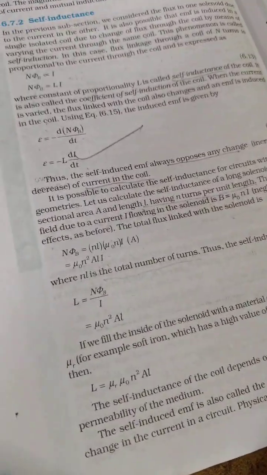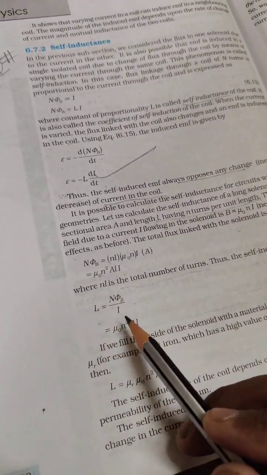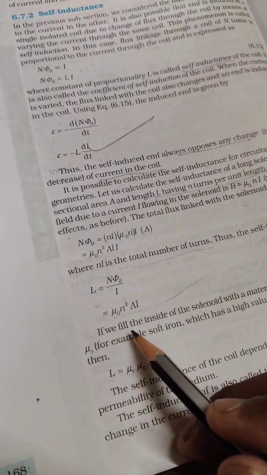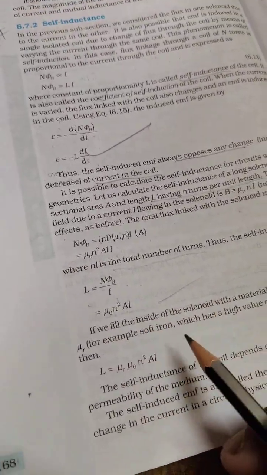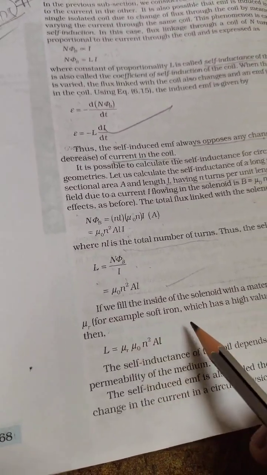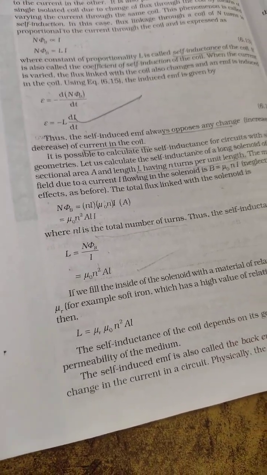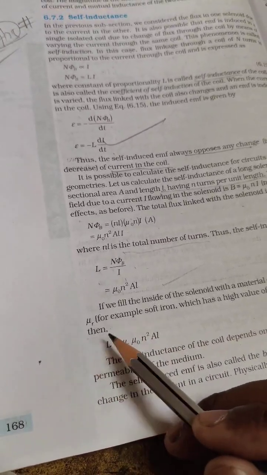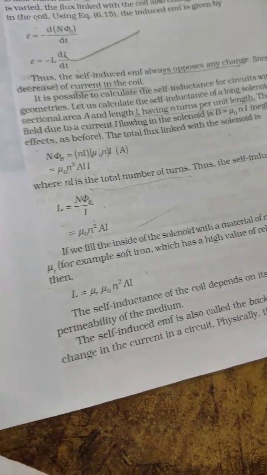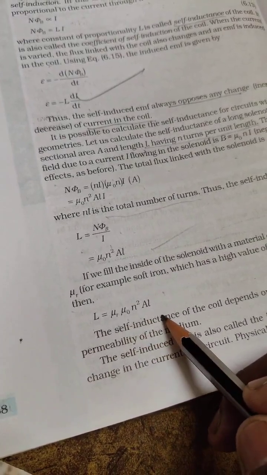Thus the self-inductance L is equal to N phi B upon I, and it is equal to mu 0 n square A l. Next, if we fill the inside of the solenoid with a material of relative permeability mu r, for example soft iron, which has a high value of relative permeability, then L is equal to mu r mu 0 n square A l.